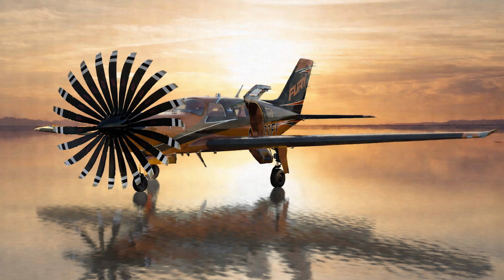So you've seen it here exclusively. This is the next few years of the development of the Piper M700 Fury. Do you think they'll rename it the Epic Fury? Probably not. Is that name taken? Yeah. Anyway, if you fancy more blades, then talk to your regional Piper dealer.